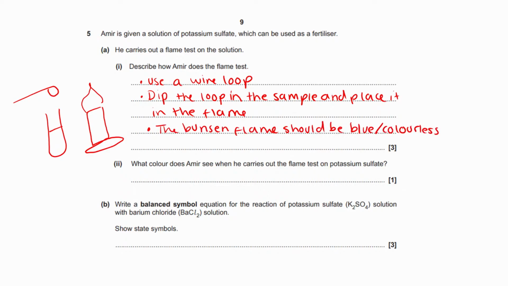So the flame test is basically used to tell you which specific metal ion is present in the solution. In potassium sulfate we have potassium present, but obviously the color of the flame tells you which metal is present. There are various different metals that you need to know about and their flame colors. This is what the second part of the question asks you. What color does Amir see when he carries out the flame test on potassium sulfate? If he places this loop inside this flame, it should go purple or lilac. You could say purple, mauve, lilac, violet. So I'll just say purple, or colors along that range.